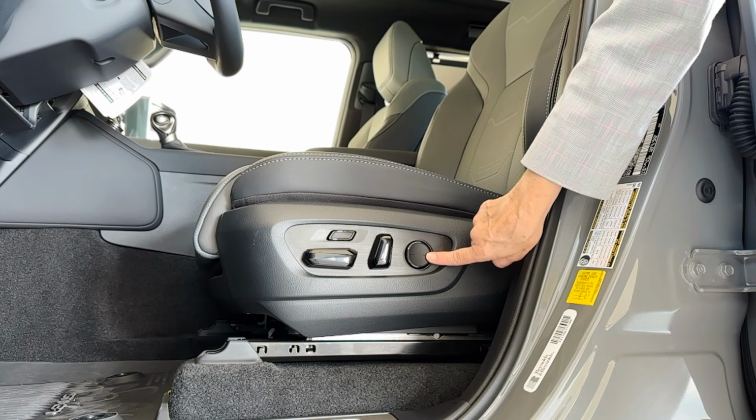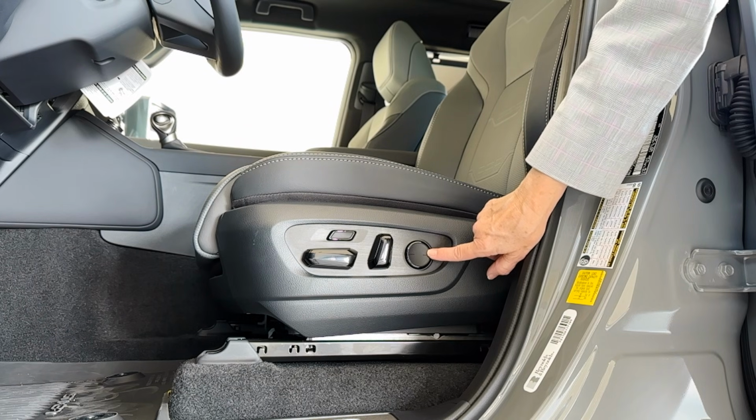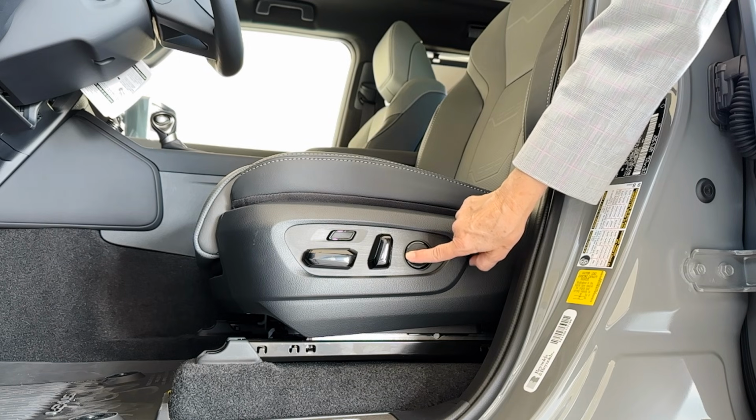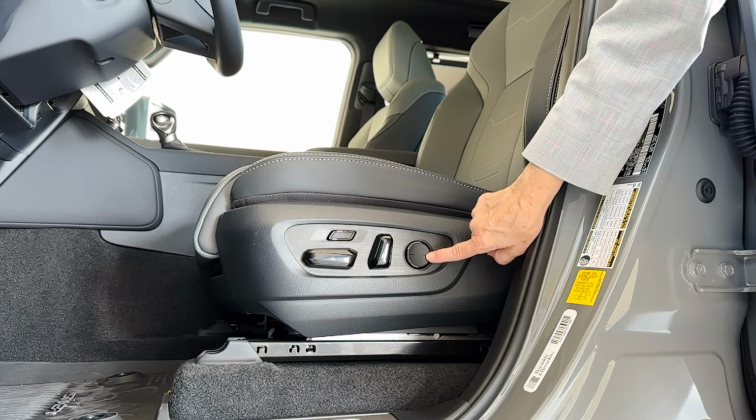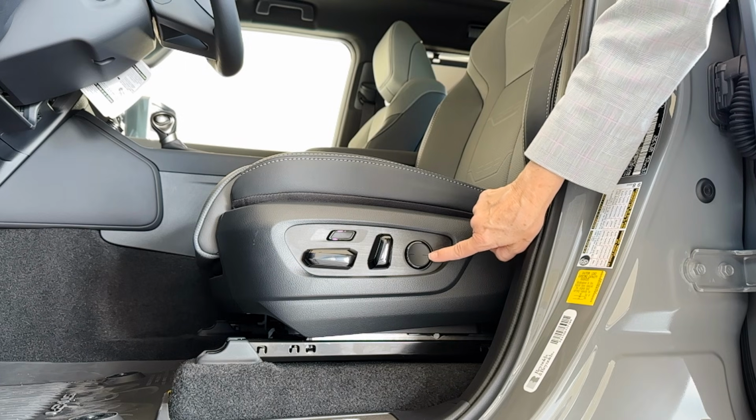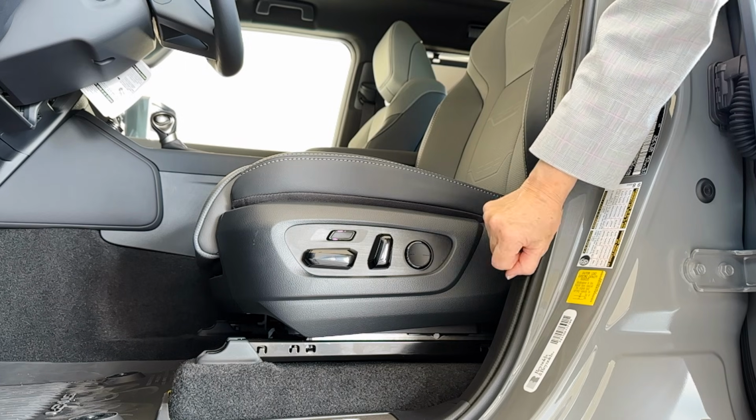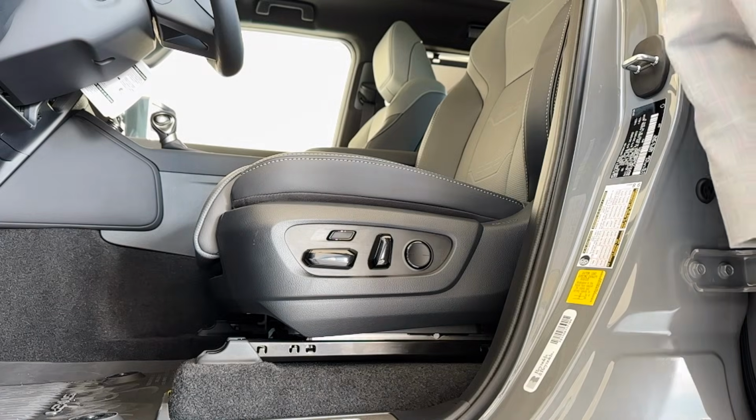There is lumbar support as well. Typically, the lumbar support is not linked to the driver position memory. So if you do make adjustments to the lumbar, whether you bring it toward you or away, and you feel like it's not saving, that's totally normal.